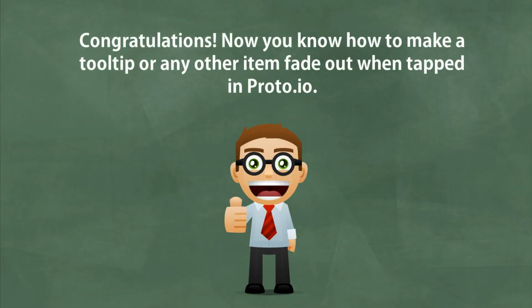Congratulations! Now you know how to make a tooltip or any other item fade out when tapped in Proto.io.